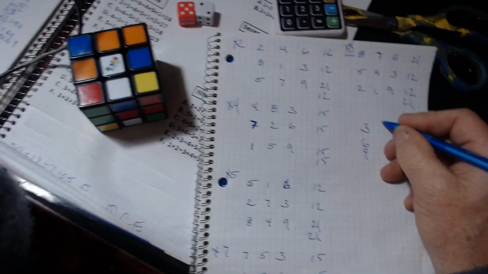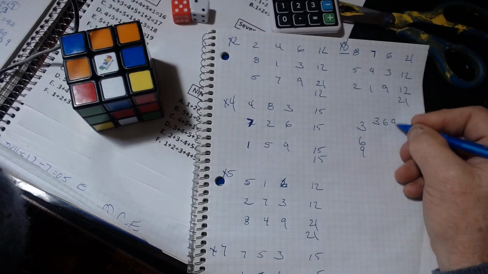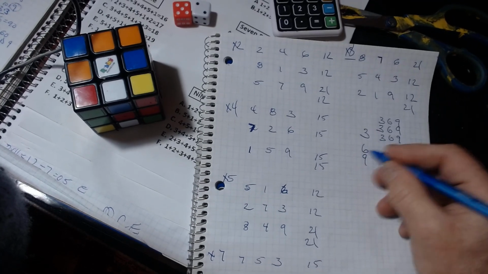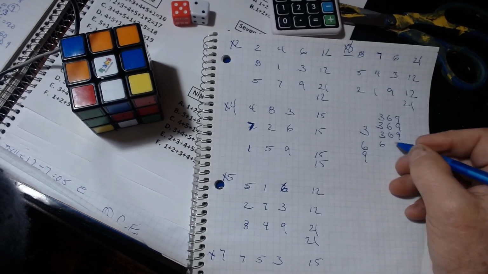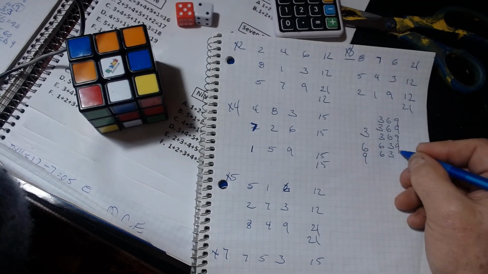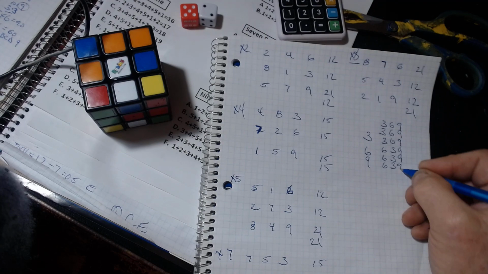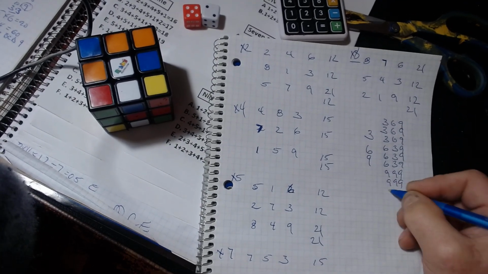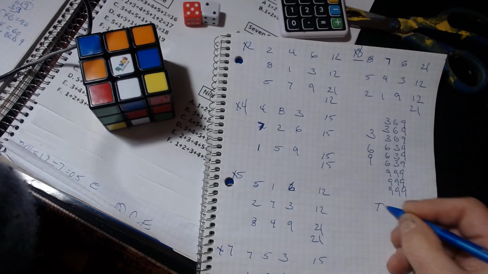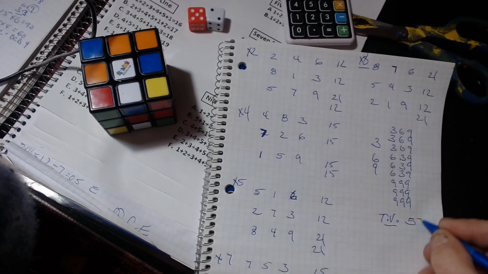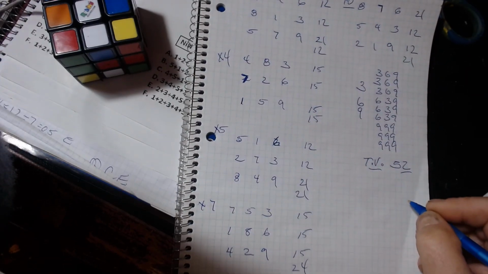Because in 3, 6, 9, I get 3, 6, 9, 3, 6, 9, and 3, 6, 9. In number 6, I get 6, 3, 9, 6, 3, 9, 6, 3, 9. And in the 9th house, I get 9, 9, 9, 9, 9, 9, 9, 9, 9. And I know it's the TV. I know it's the TV because the TVs all look like number 52 Earth.